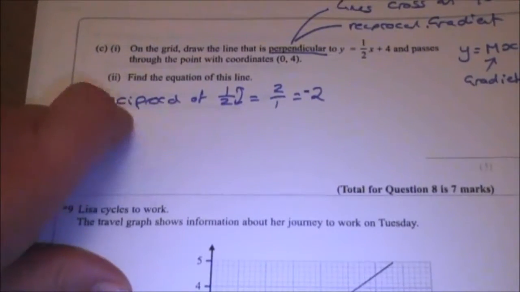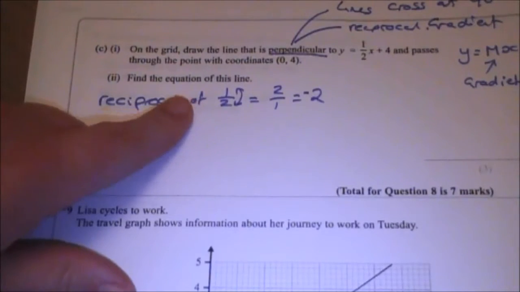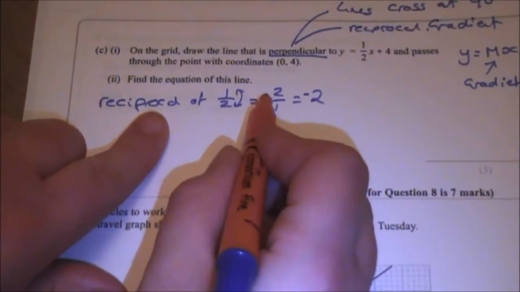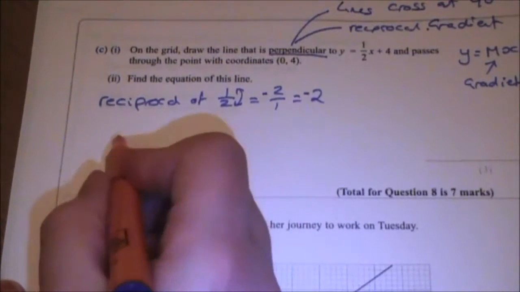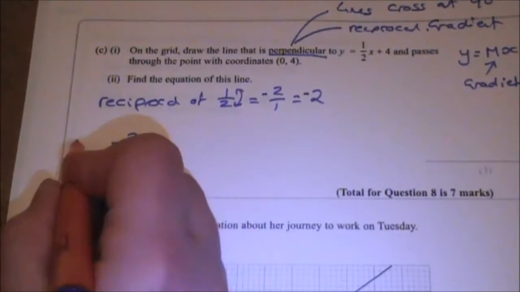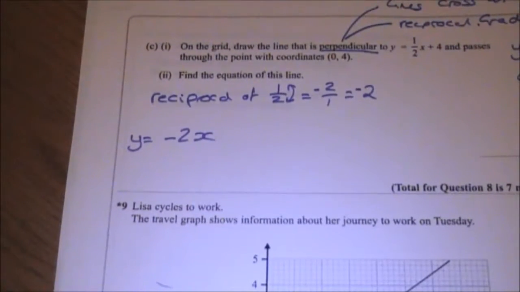It's also a part over here, finding the reciprocal. When you find the reciprocal, it becomes a negative, okay? And if it's a whole number, it's a slightly different story. You do negative 1 over the gradient. And that was in the previous video paper, so go back and look if you need to. So now I've found the gradient is negative 2x. I can write the equation of my new line.